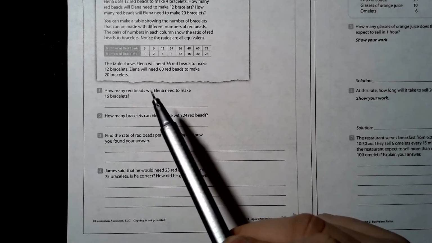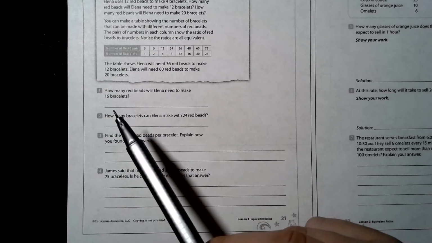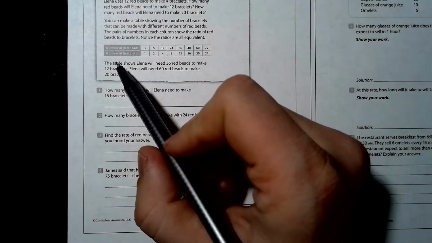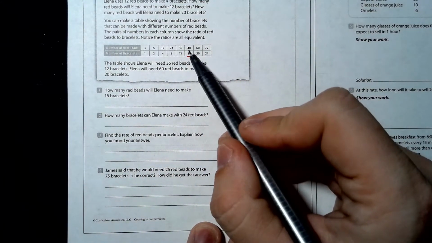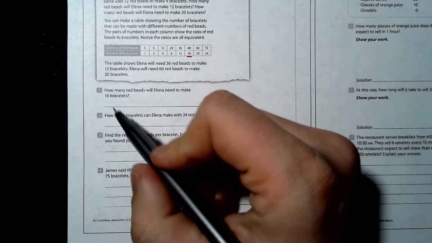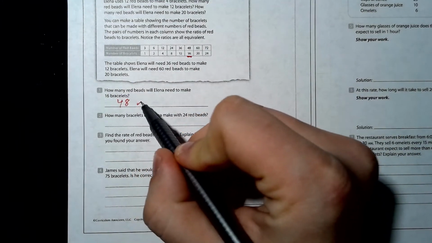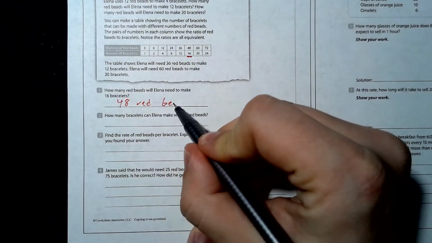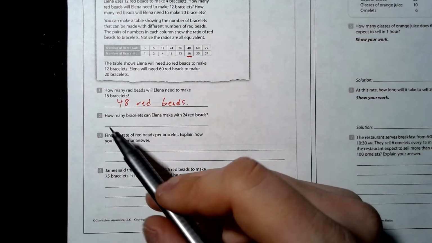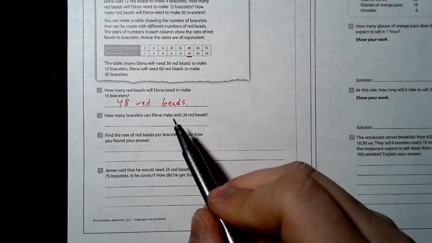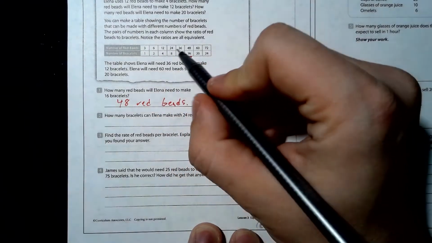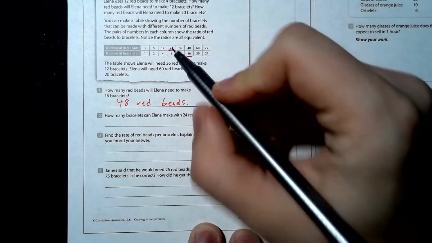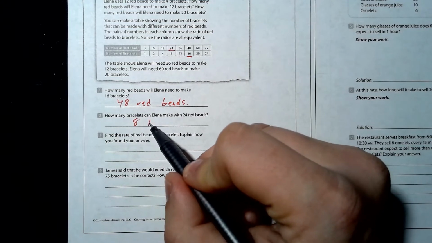For number 1, it is asking how many red beads Elena will need to make 16 bracelets. So we look for 16 bracelets, and it looks like that she will need 48 red beads. Number 2, how many bracelets can Elena make with 24 beads? Well, let's see. Red beads, 24 beads, looks like 8 bracelets.